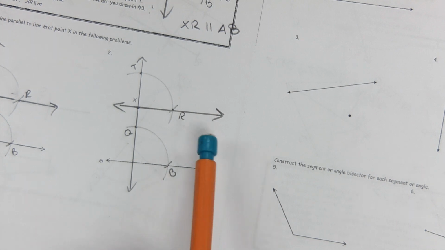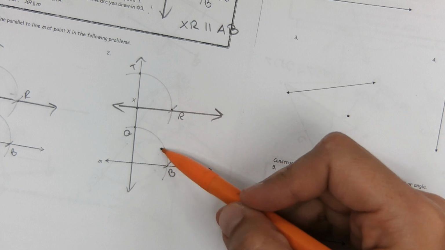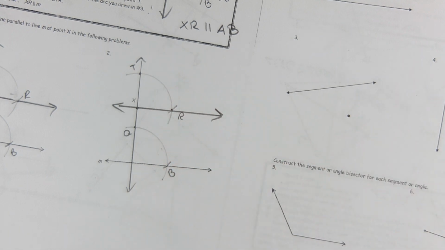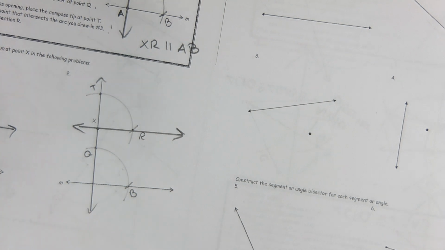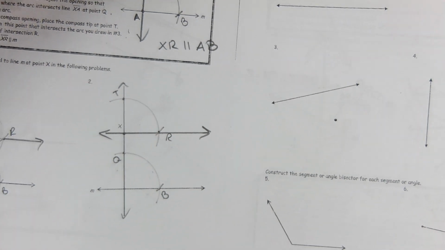And again, the reason why these are parallel is because the corresponding angles are equal, therefore we have parallel lines. Okay. The next page is continuing this, so if you got this, then you can move on to page 9.